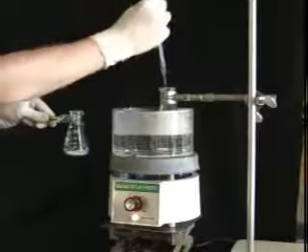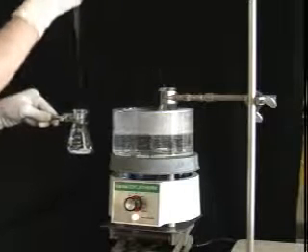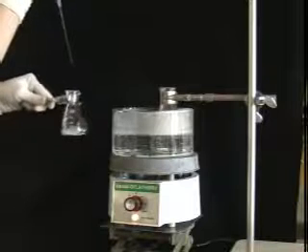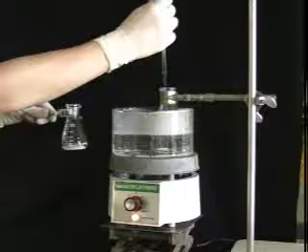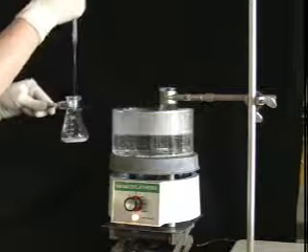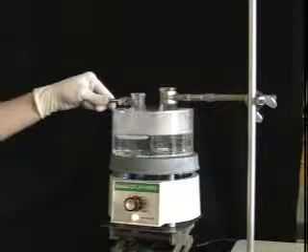When dissolving your sample, use a minimal amount of hot solvent. This will ensure good recovery of crystals in the end. Add hot solvent in small amounts, swirling and heating in between each addition until the sample just dissolves. Caution! If it won't dissolve, it's probably an impurity.